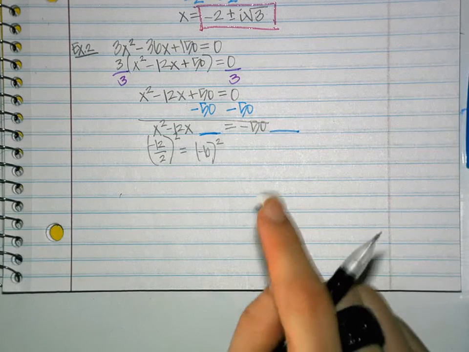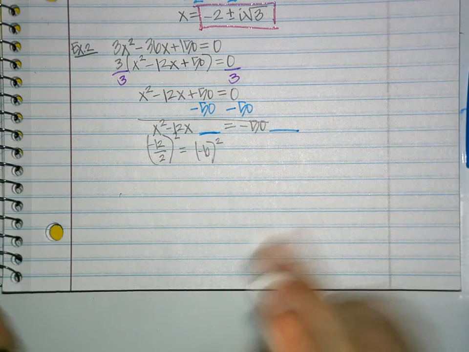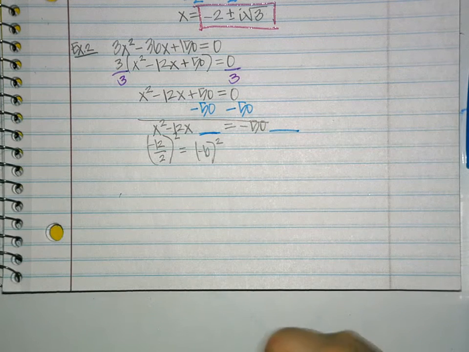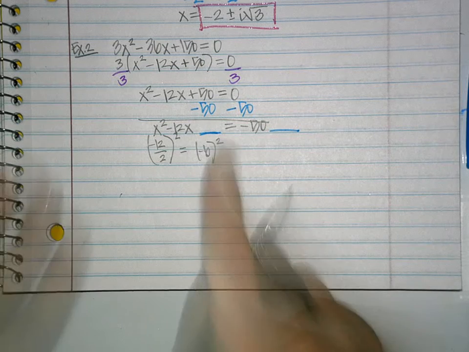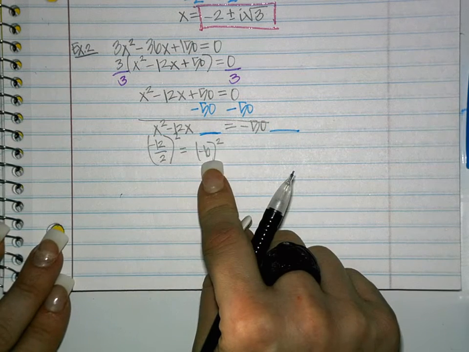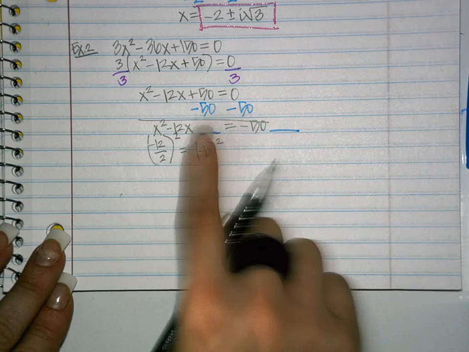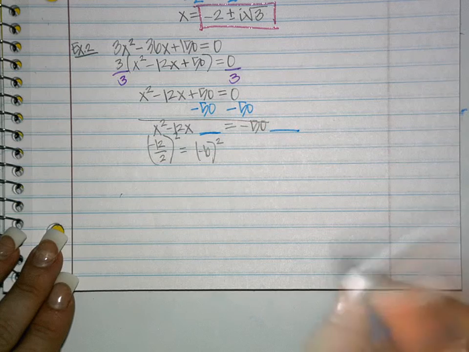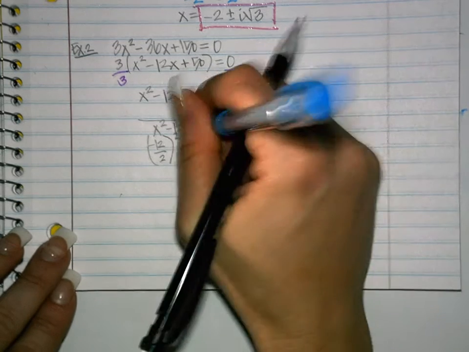By the way, is it ever possible that you're going to subtract from both sides? No, why is it not possible? You're always going to add, because no matter what you do, anything squared turns out positive. Negative times a negative will give you a positive. Positive times a positive will give you a positive. So it's never possible that you're going to be subtracting. Okay, so what would I add to both sides here? Plus 36.